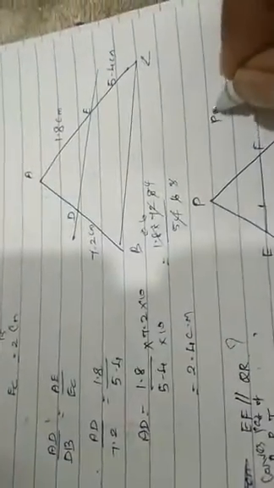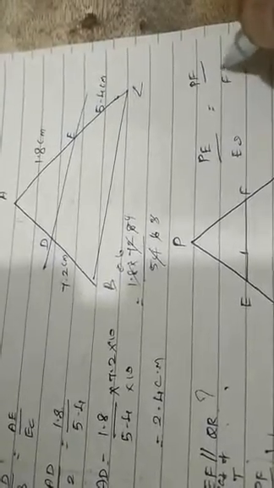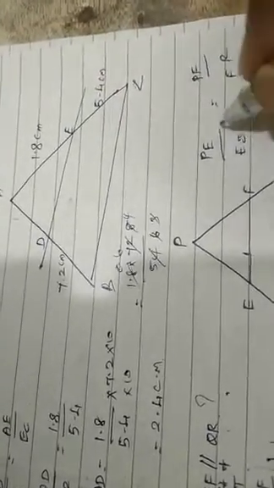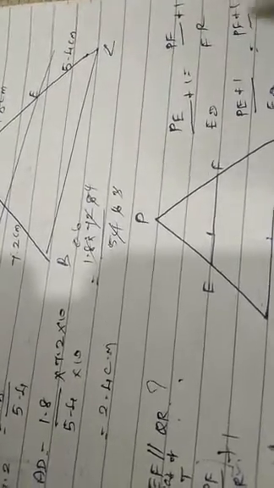Or, we already know PE divided by EQ equal to PF divided by FR. Add plus 1 on both sides. So PE plus EQ divided by EQ equal to PF plus FR divided by FR.